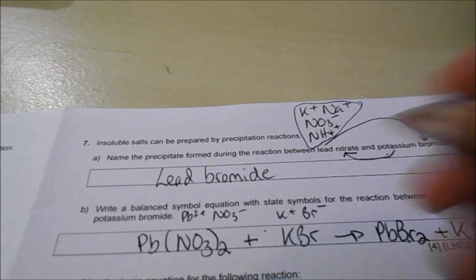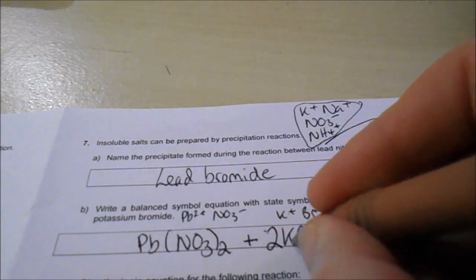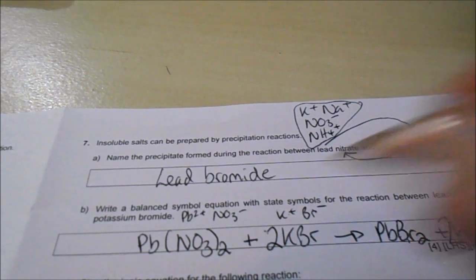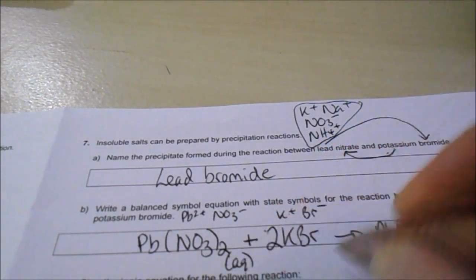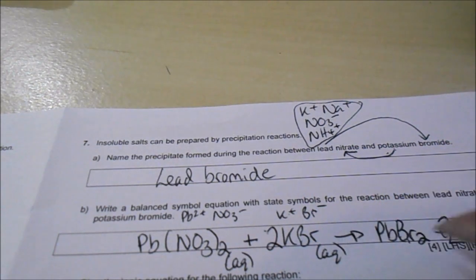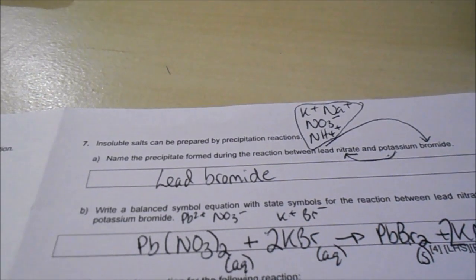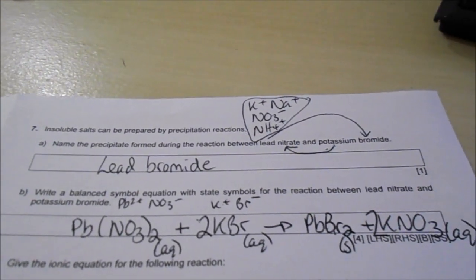Balancing, 2 Brs there, so we need 2 of those, 2 Ks here, so we need 2 of those, 2 nitrates, 2 nitrates. State symbols, nitrates were soluble, potassium compounds were soluble. We already identified that as our precipitate, and nitrates are soluble again there. Oops, gone off screen again.